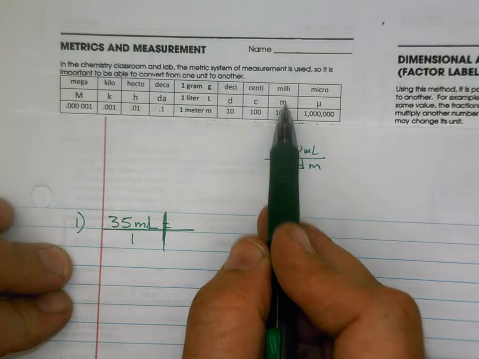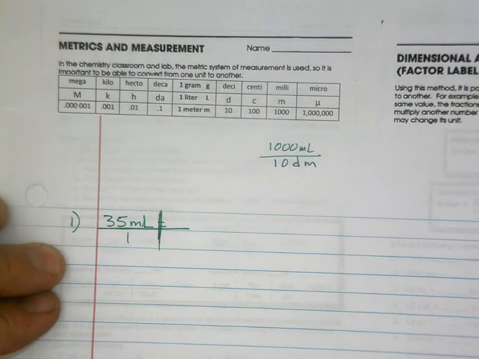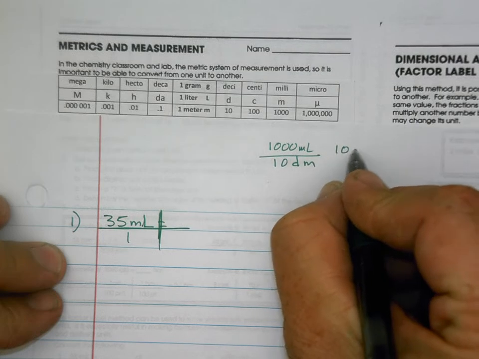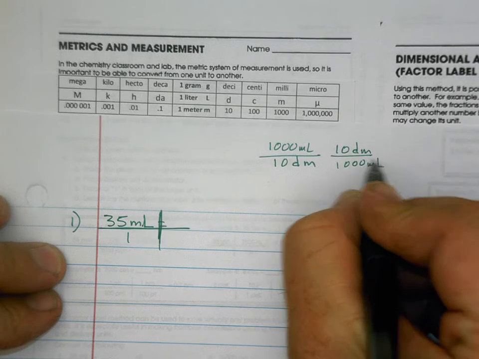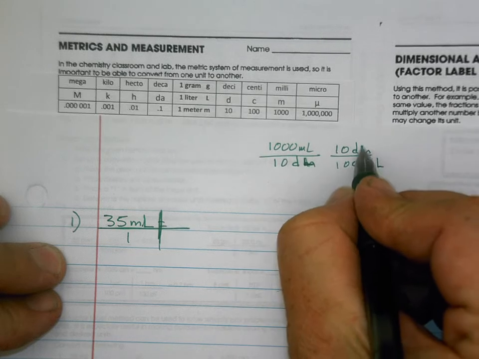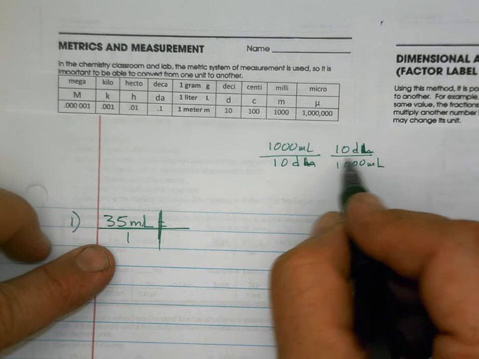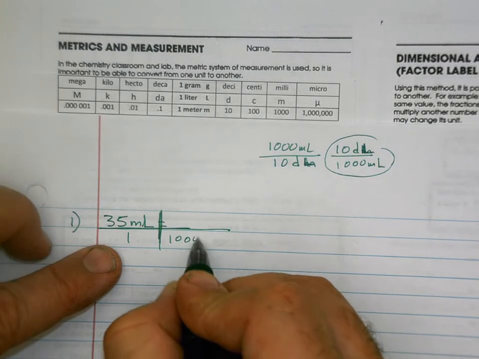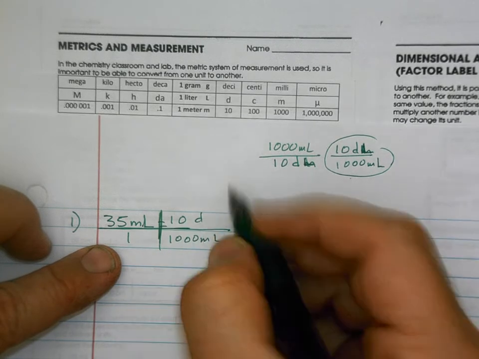There's 1,000 of the millis for every 10 of the decas, and we got that set up there. And I've been practicing with you that you could also use the reciprocal. 10 decaliters is 1,000 milliliters. We're using liters. Sorry about that. So we want to get rid of the milliliters, so we need to use this fraction, because by setting that one up, you'll have your 1,000 milliliters for every 10 decaliters.